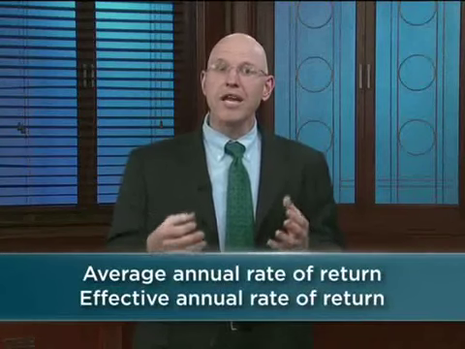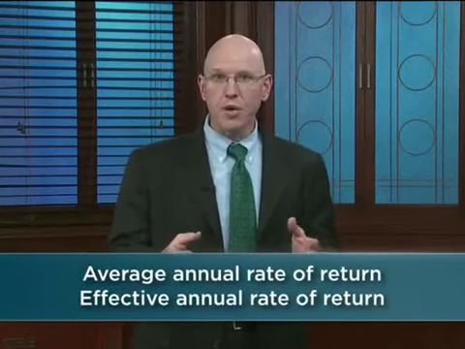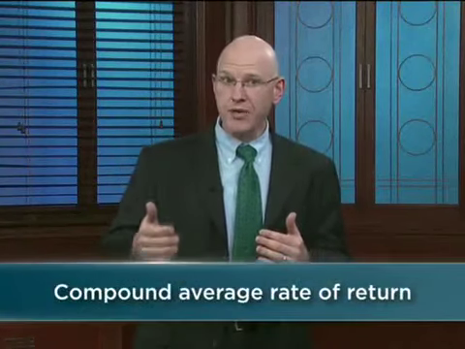The idea behind the average annual rate of return is that it's the rate of return that you effectively earn on an investment each year, assuming that this return stays the same and is compounded each year. Many people also call this average annual rate of return an effective annual rate of return, or the compound average rate of return.